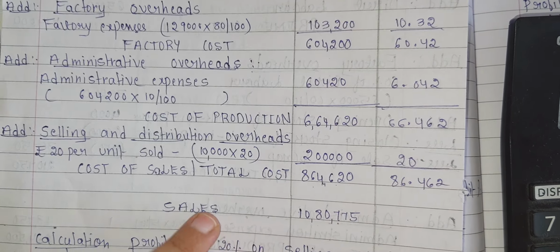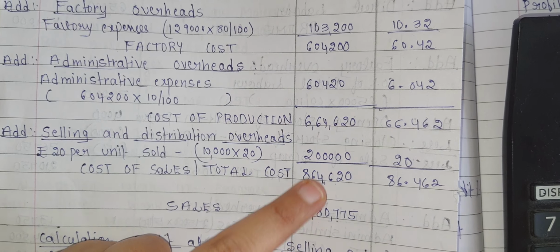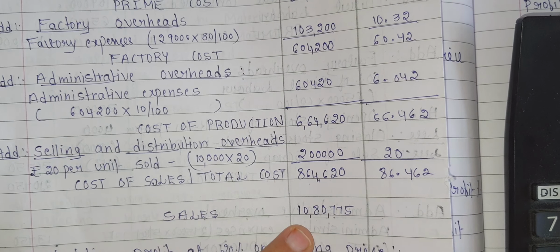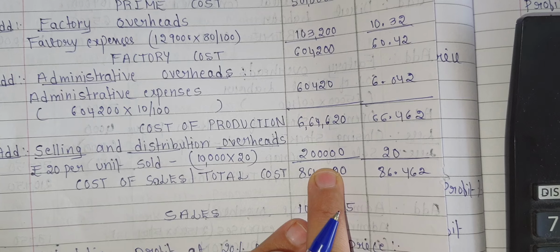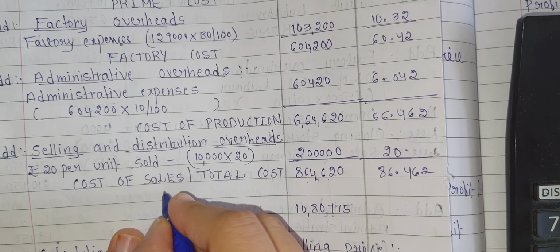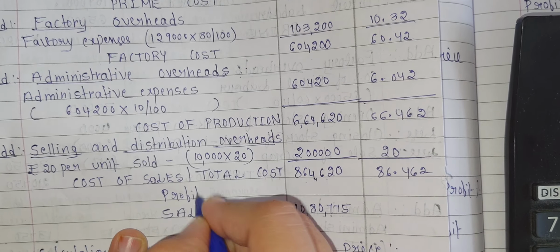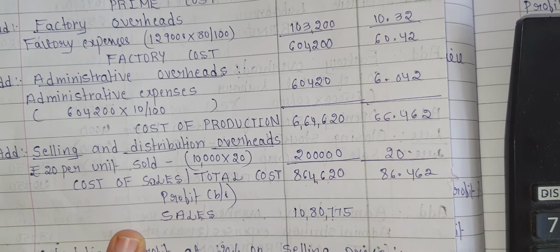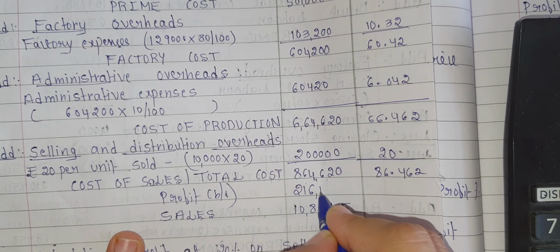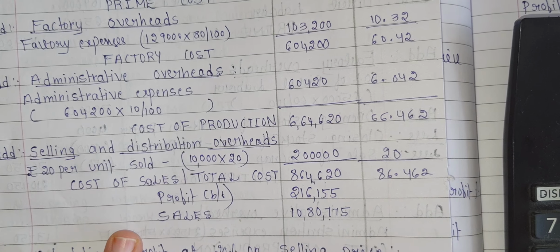So see here, sales minus cost. Here the sales value is more than total cost. Clear? So our profit, that is our balancing figure, is 2,16,155.